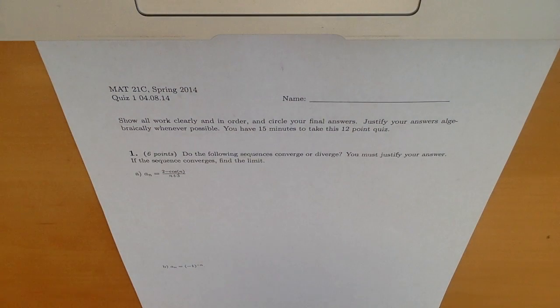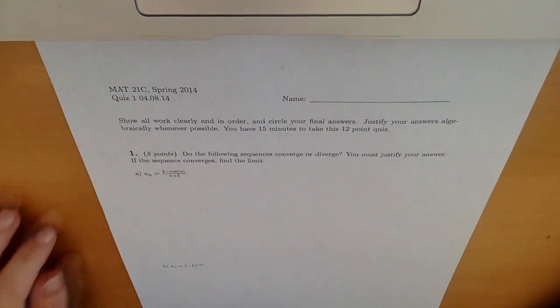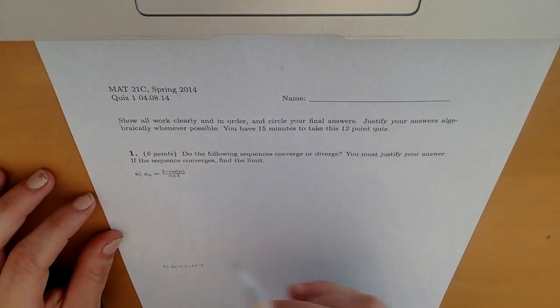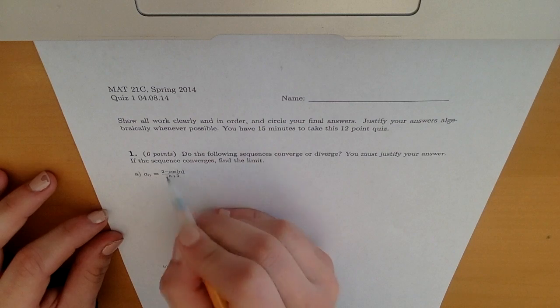Okay, this is Math 21C, Quiz 1. The first question asks, do the following sequences converge or diverge? You must justify your answer. If the sequence converges, find the limit. The first sequence we're going to look at is a sub n equals 2 minus cosine of n over n plus 3. One thing we should notice here is that the top has 2 minus cosine of n.